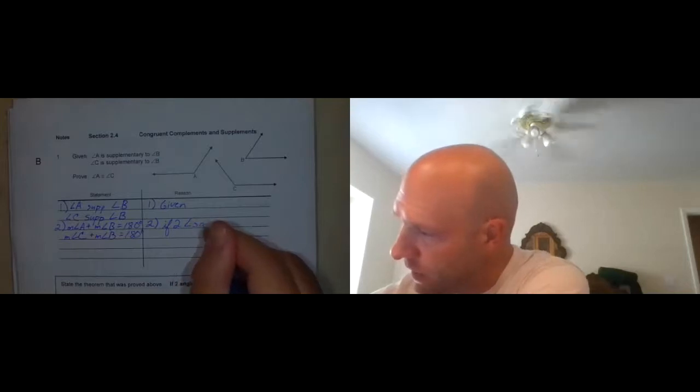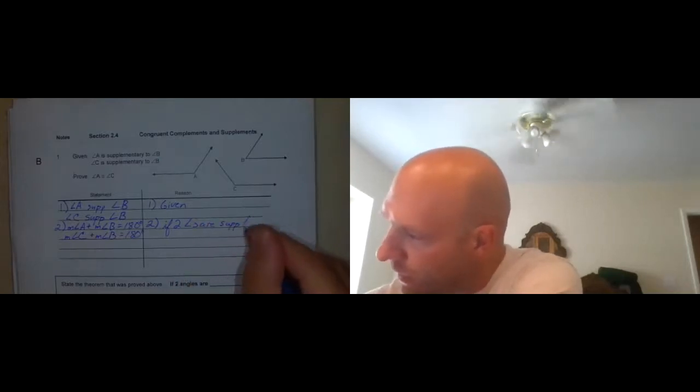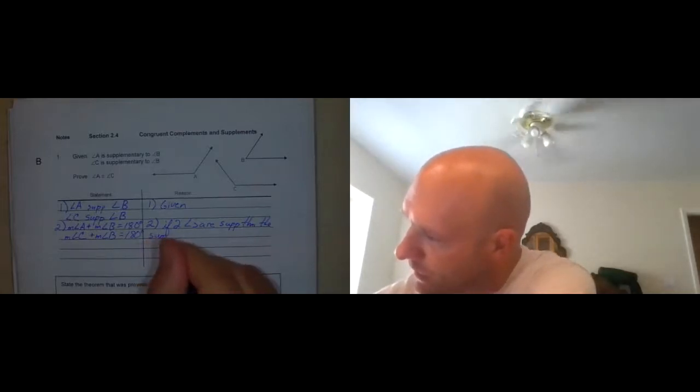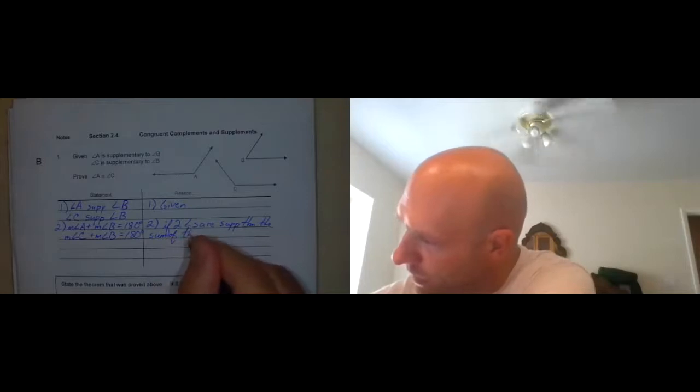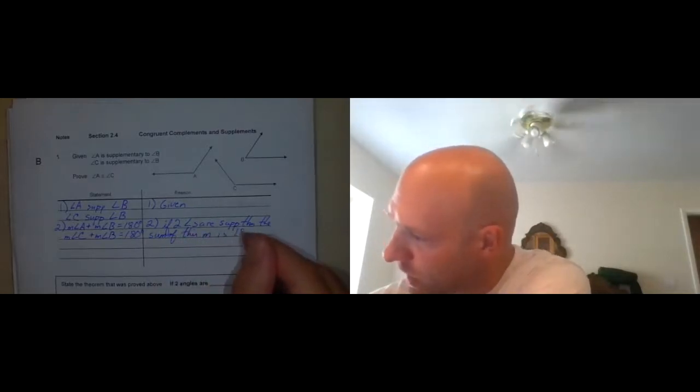And that reason is if two angles are supplementary, then the sum of their measures is 180 degrees. A very good definition of what it means to be supplementary.